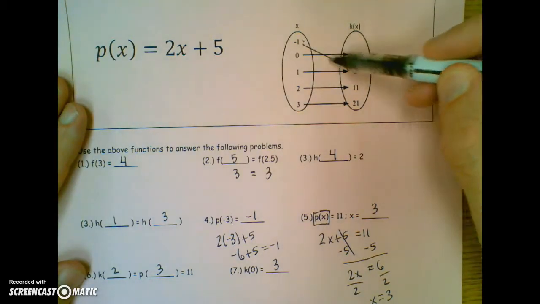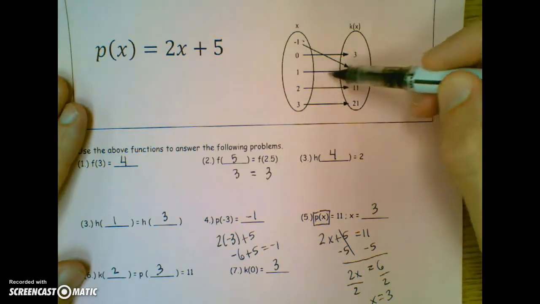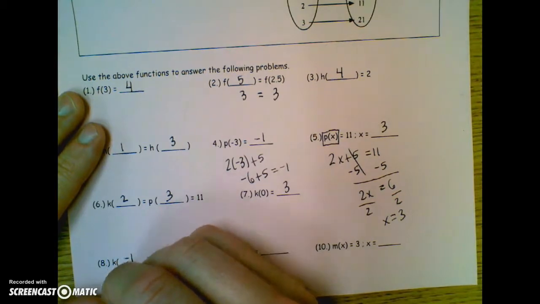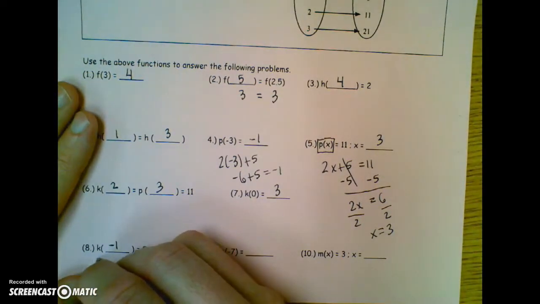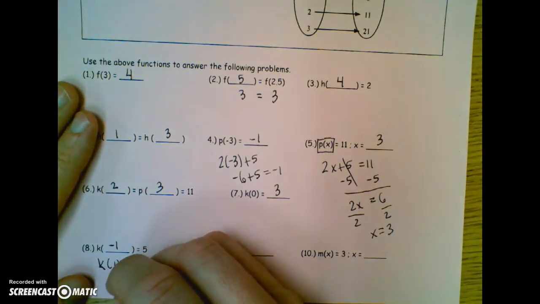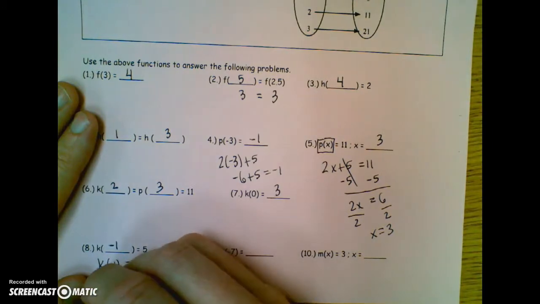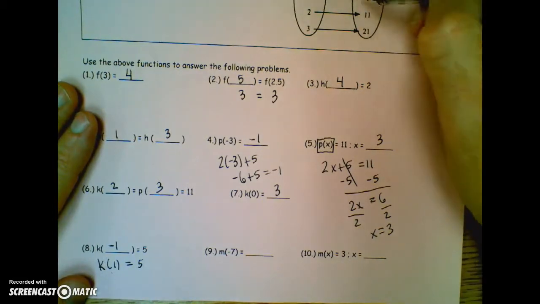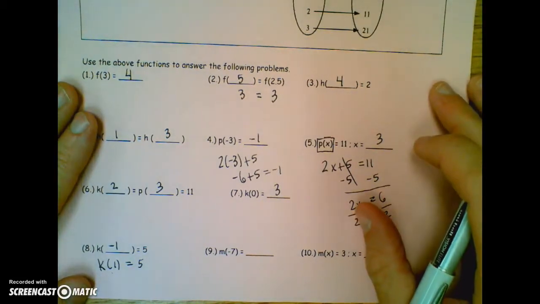Negative 1 gives me an output of 5, and 1 gives me an output of 5. So I'm going to just rewrite this twice. k of -1 and k of 1 each gives me an output of 5, and that's because those two arrows are pointing to 5.